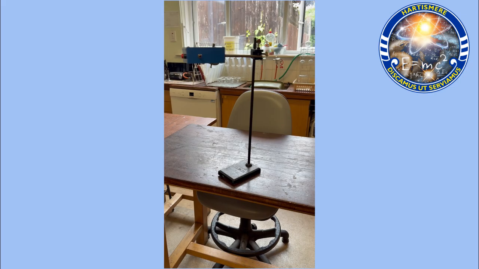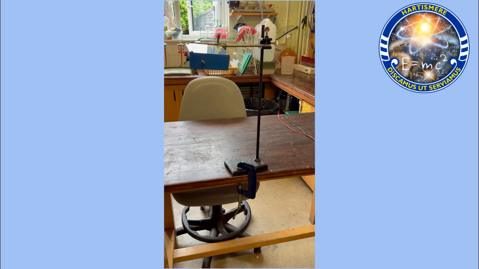finally, a risk of the clamp stand toppling over due to excess equipment on the stand, which can be prevented by using a G-clamp to secure the stand to the table.